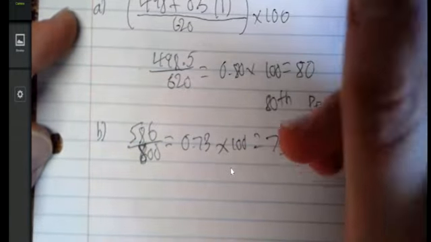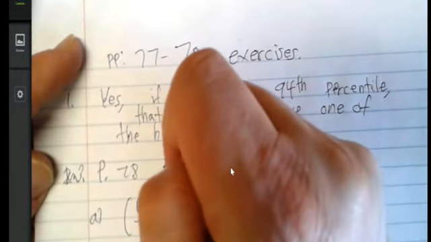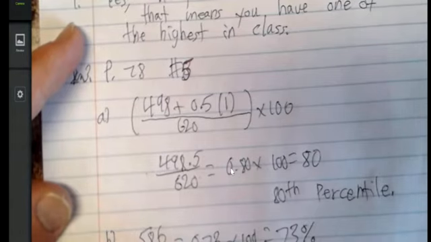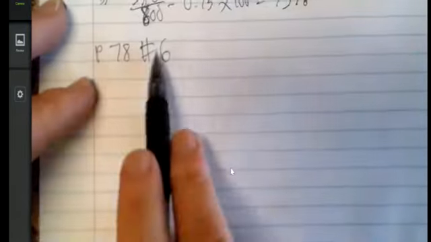78. This was supposed to be number 5, not number 3. Page 78, number 6. And let's have a look.